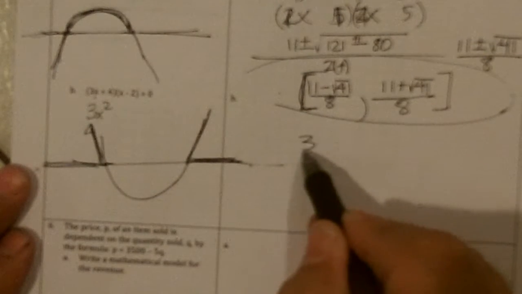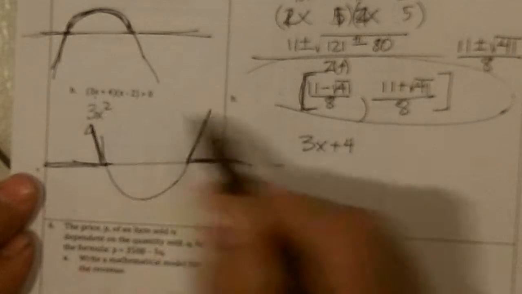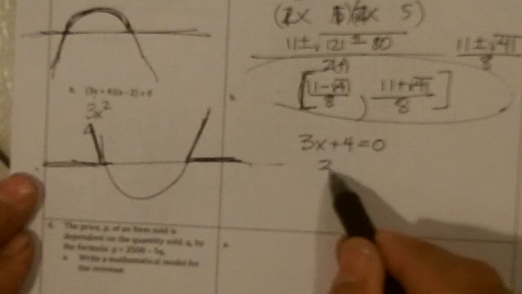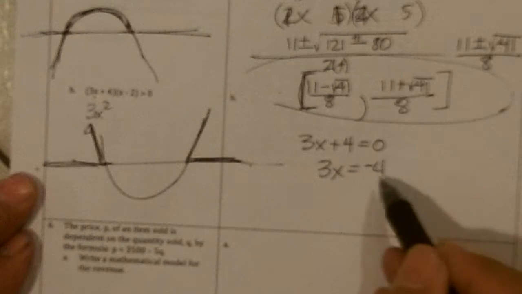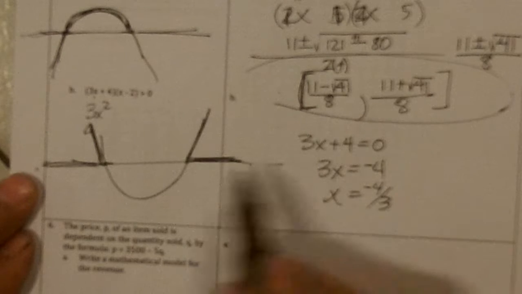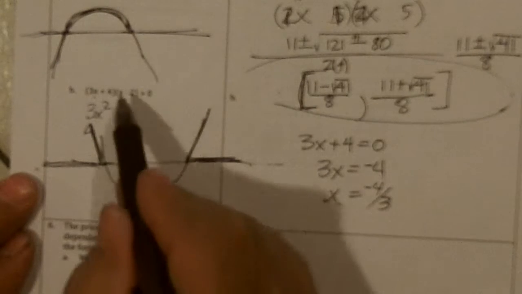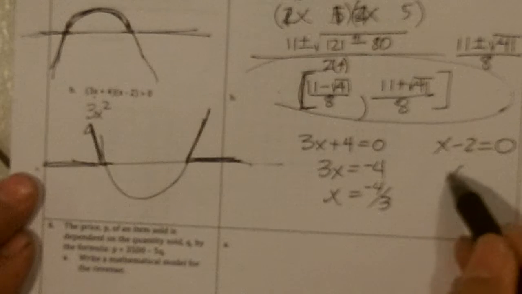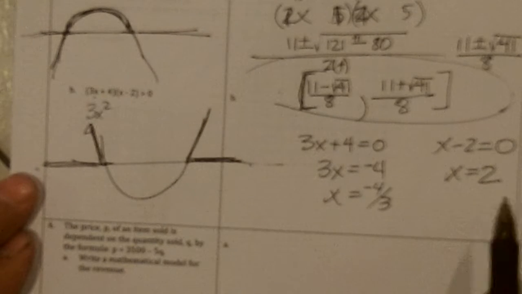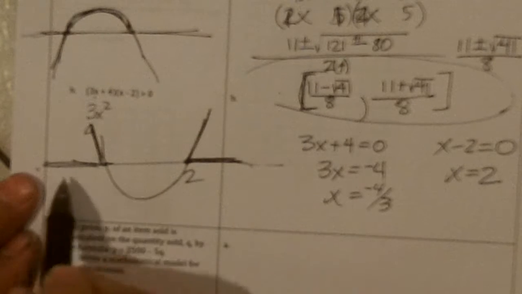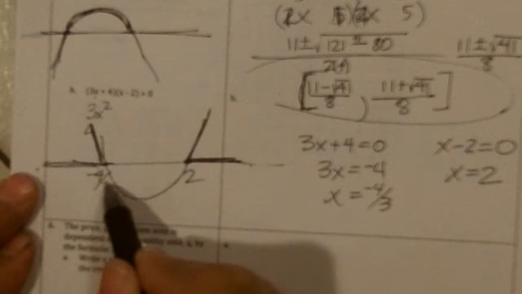Now if I go 3x plus 4, since it's factored, and set that equal to 0, subtract 4 and I get 3x equals negative 4. Divide by 3 and I get x equals negative 4 thirds. That's one of these two. The other one is x minus 2 equal to 0. Add 2 to both sides. X equals 2. So that's bigger than that one. So this must be the 2. This must be the negative 4 thirds.